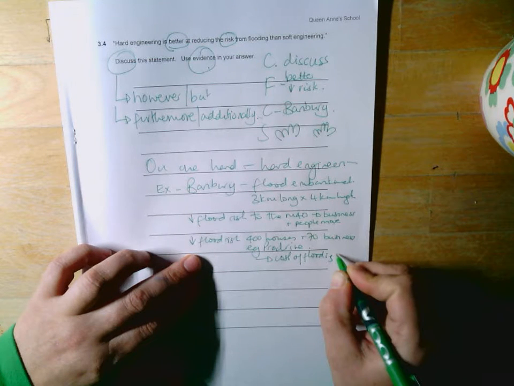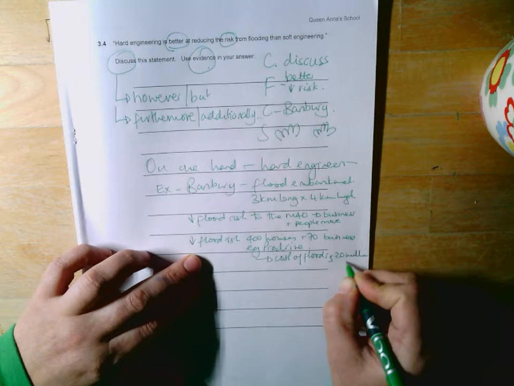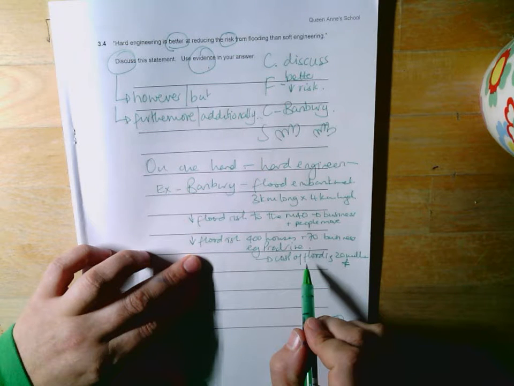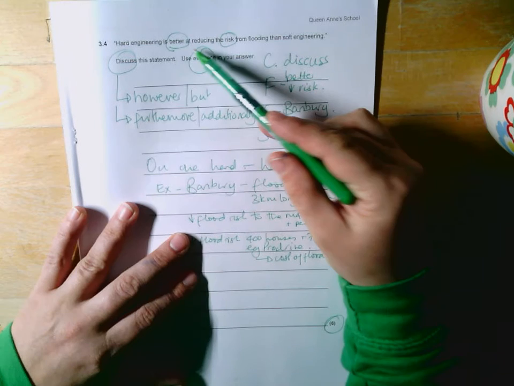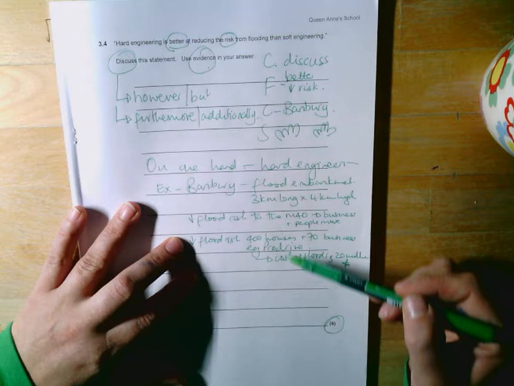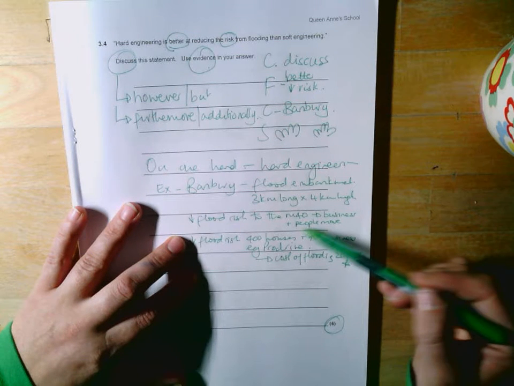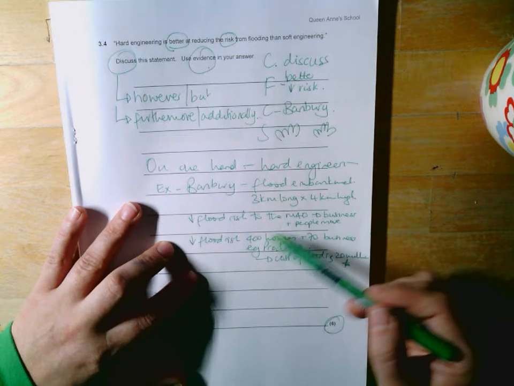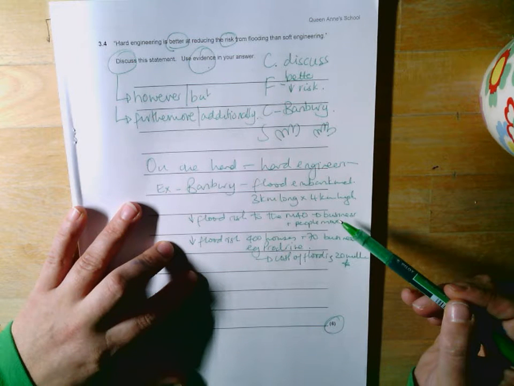So they've saved a cost. So this is very good at reducing the risk from flooding. Now we've got the M40 being protected and the homes being protected. So we have reduced the risk to businesses, people, and the cost of the flooding.